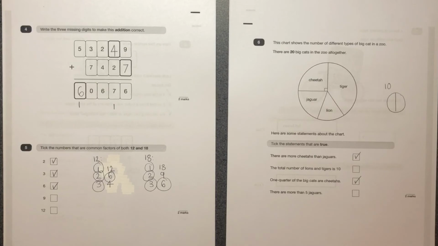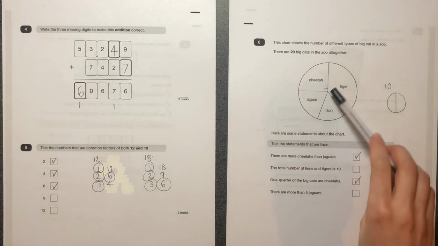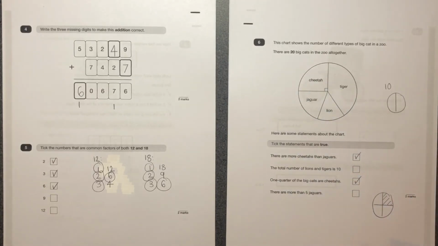Now this last statement here, there are more than 5 jaguars, is not right. That's because to represent 5 on this pie chart, if we do 20 divided by 5, we get 4. So that means that if we split our pie chart into 4 sections, one of those sections would equal 5. And if we look at the jaguars, that's less than a quarter, so that's not right. These are the 2 correct boxes that you should have ticked.